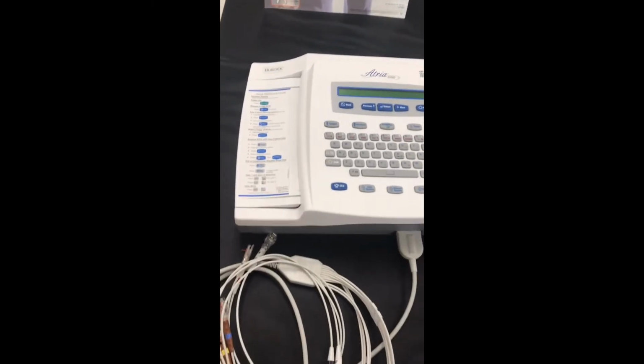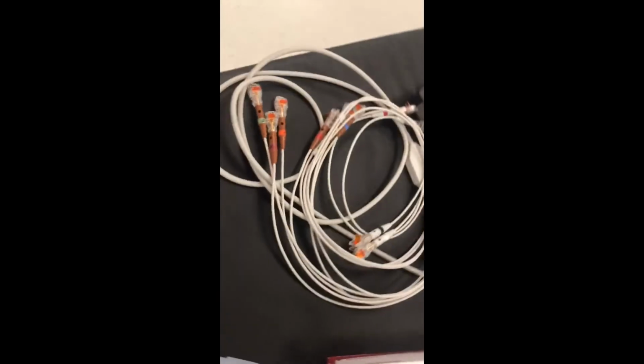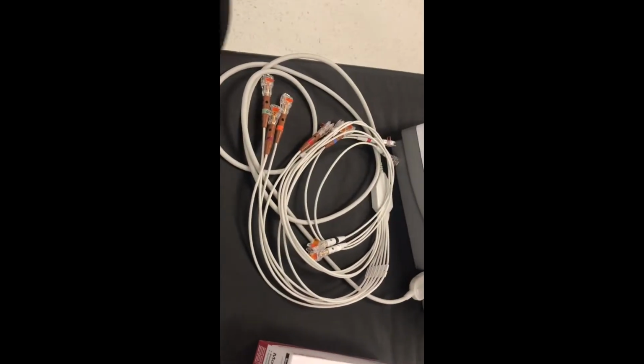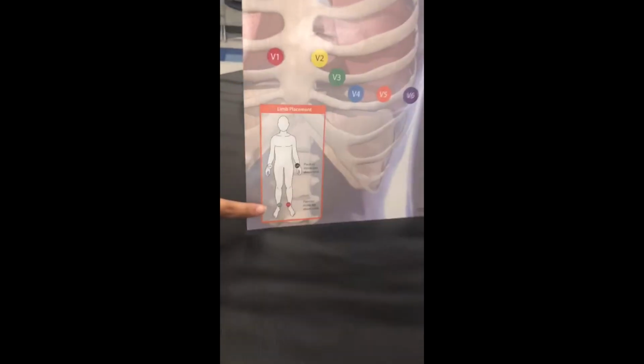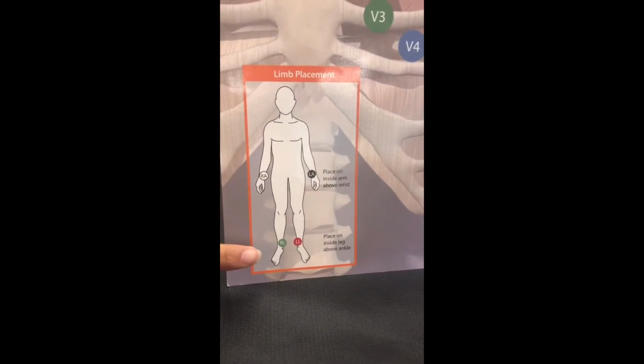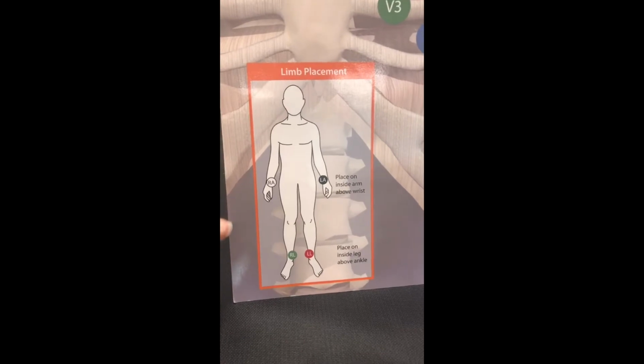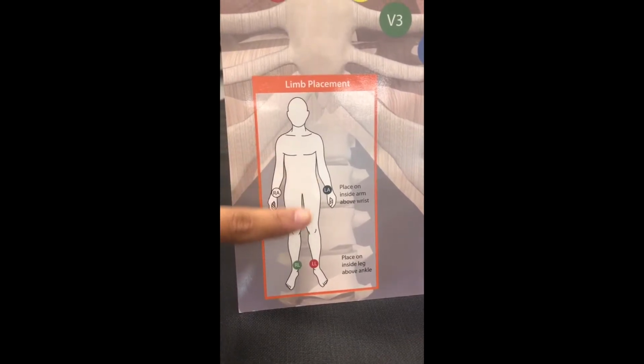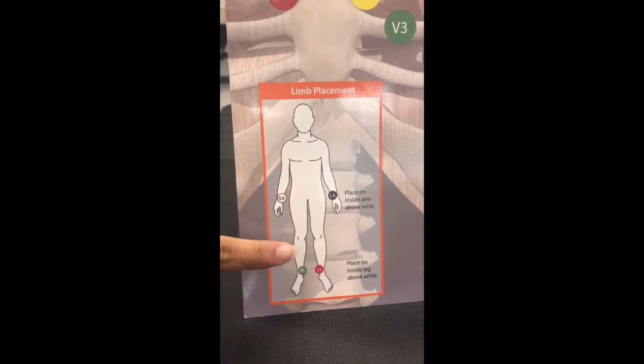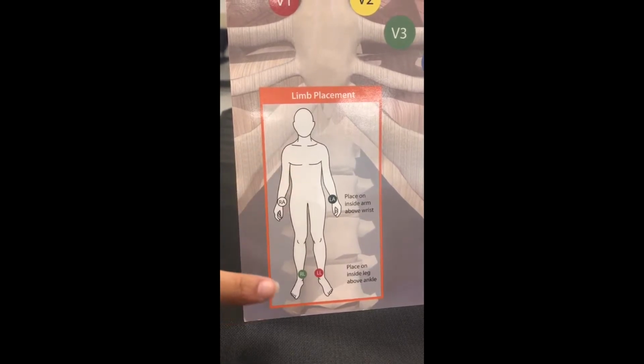These are the leads. The leads are properly placed as described earlier. There's an acronym that we use to help. White on the right, snow over grass, so you have white over green, which is your right arm and right leg. Smoke over fire, which is black over red on your left arm and left leg.